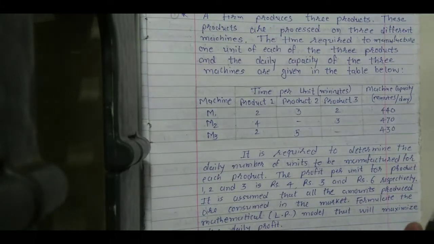Now this is the data given to you. It is required to determine the daily number of units to be manufactured for each product. The profit per unit for products 1, 2 and 3 is rupees 4, 3 and 6 respectively. Means for product 1 the profit is 4 rupees, for product 2 the profit is 3 rupees, and for product 3 the profit is 6 rupees per product.